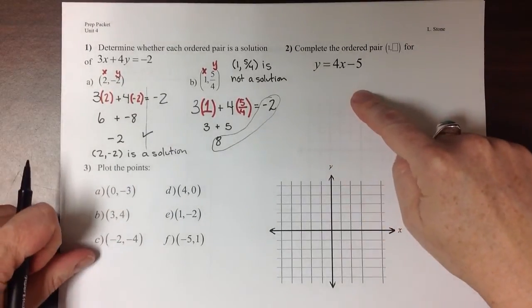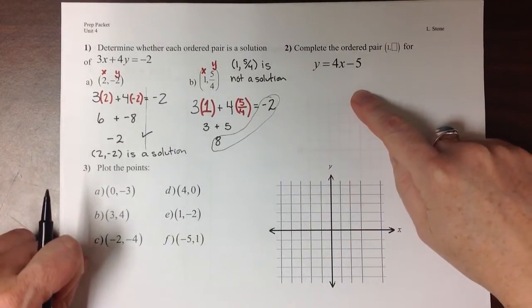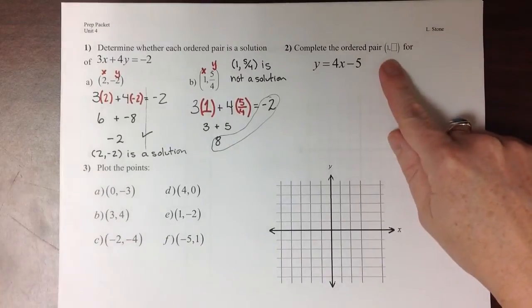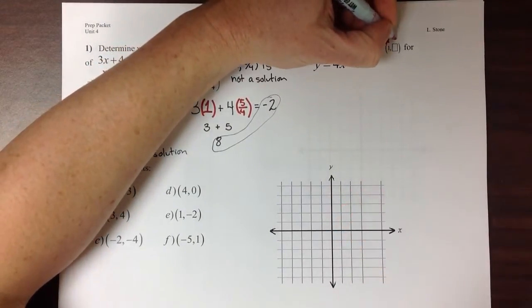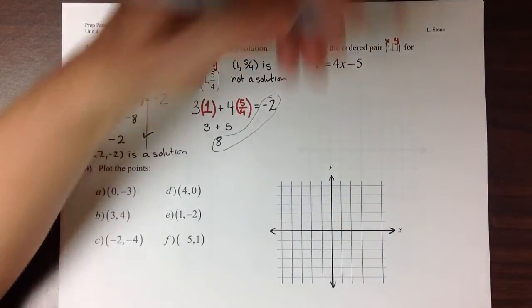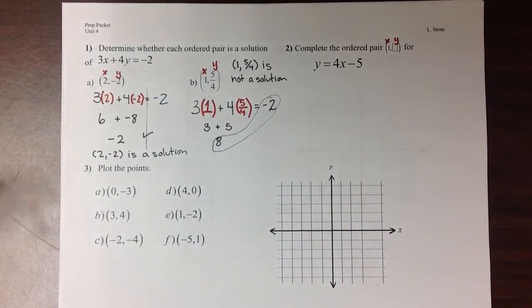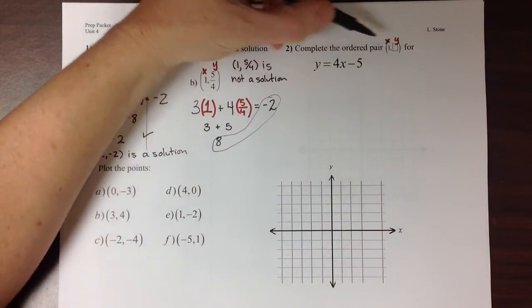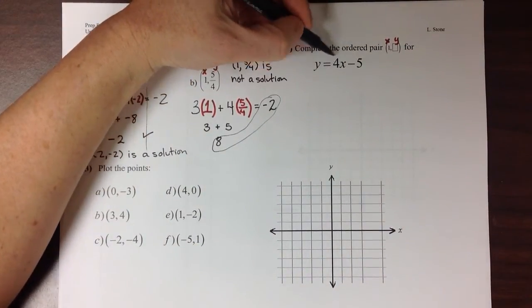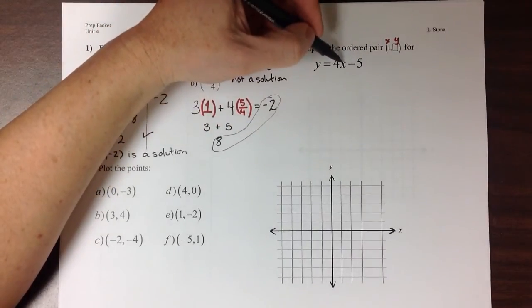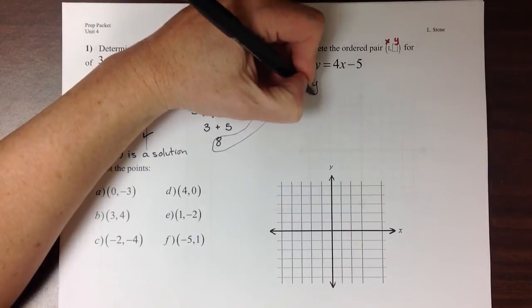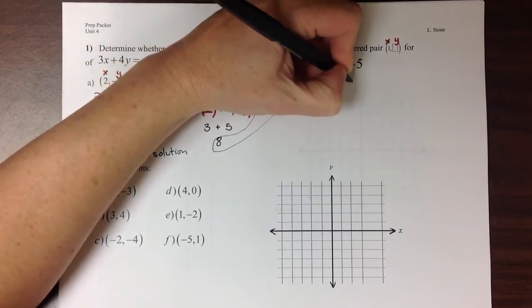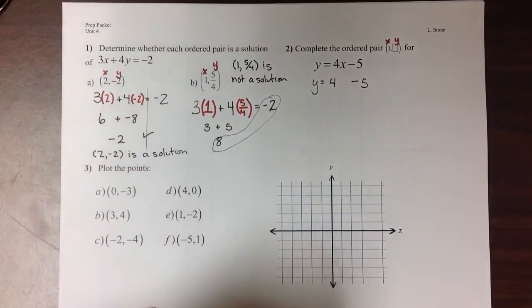The other type of question you'll be asked to do in this section is to complete an ordered pair. So again, the first digit that they're giving us, this one that comes first, is always representing the x, and the second one the y. So in this case, they're telling us only what value to substitute in for x. Then we'll solve that expression, or solve that equation, to determine what the value of y is. So I have y equals 4 minus 5x.